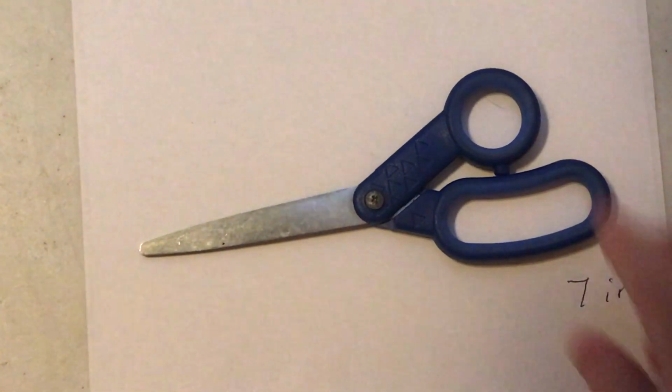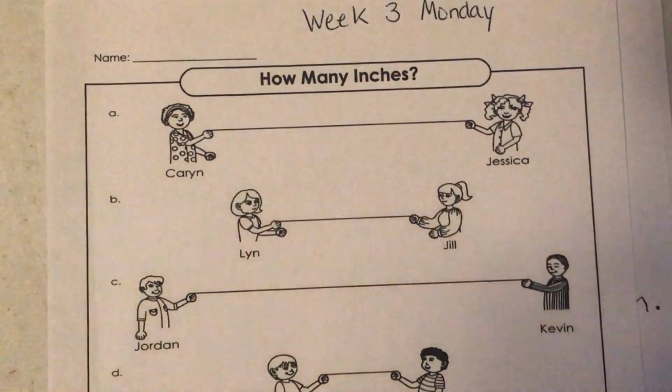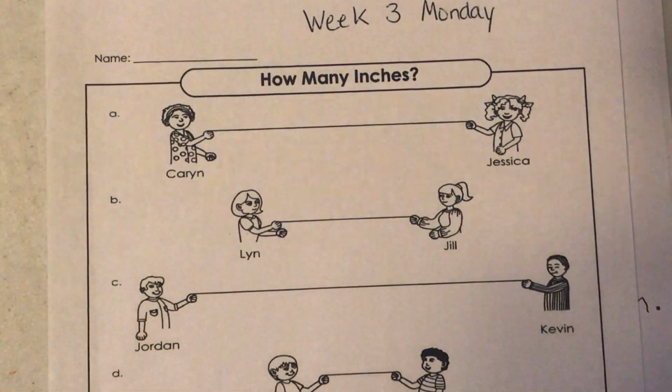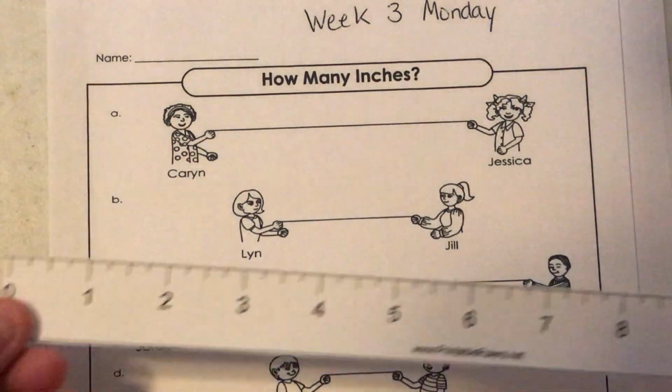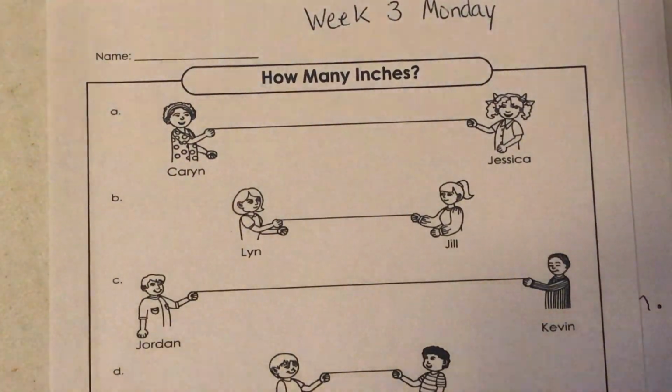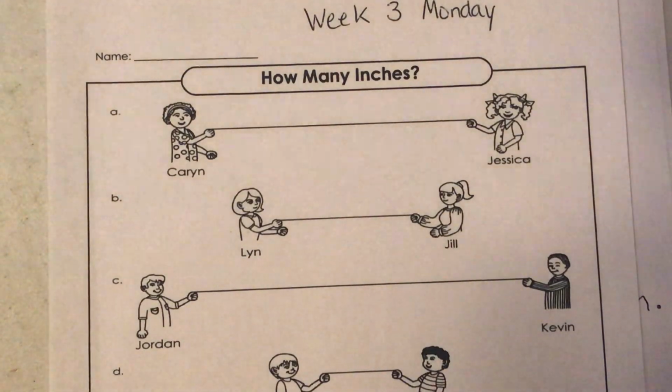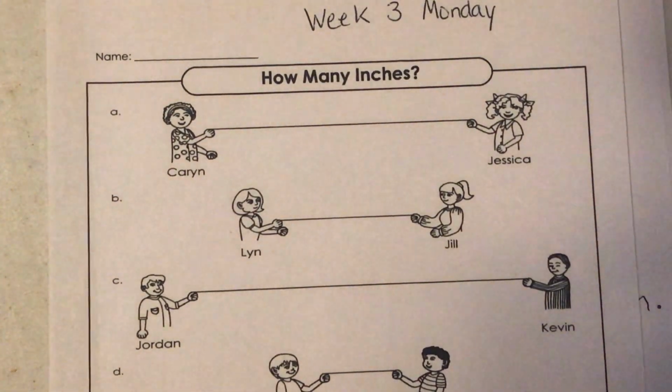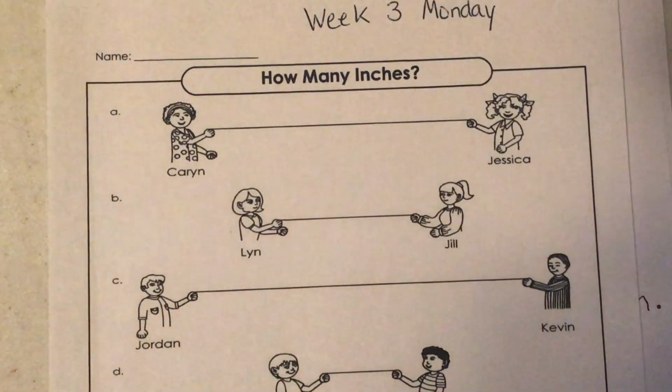So now we measured a couple objects. Now we're going to move on to our work for today. So for today, we have this one that says how many inches. You can use a ruler if you happen to have one at home, or this ruler that we included in our packet week 2. So what we're going to do for this one, I'm going to help you with some of it, and then I want you to complete the rest on your own.